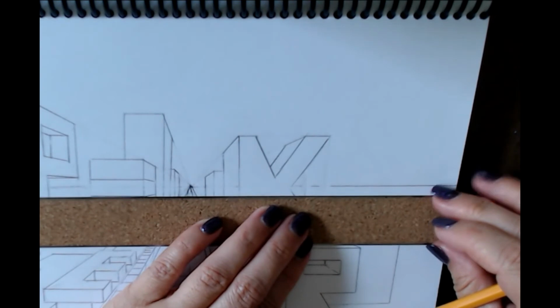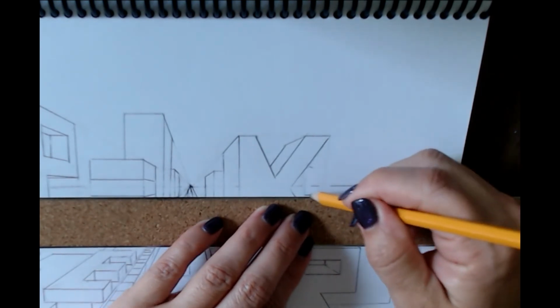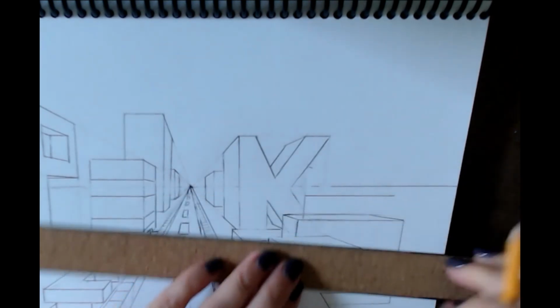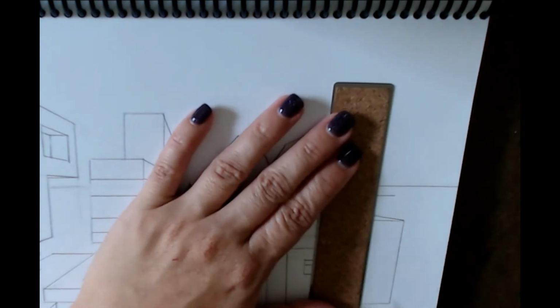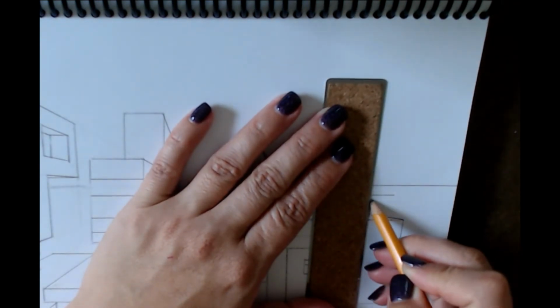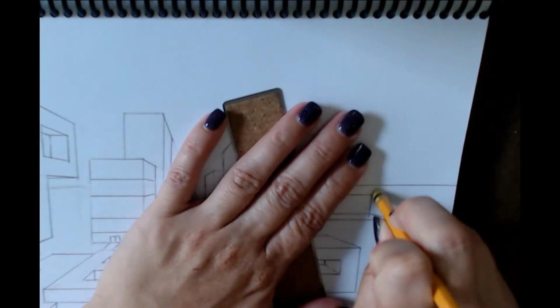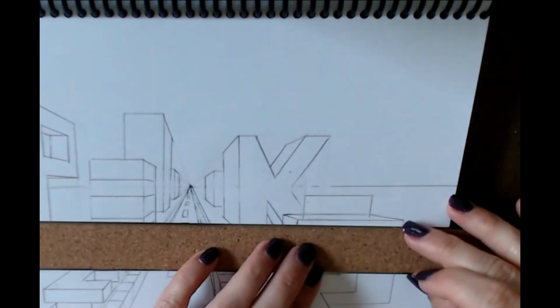Anything that you make that is closer to the horizon line is probably going to be a little more difficult, because what you see is very small, like a very slither of that top. So I think it's a good thing for you to see.